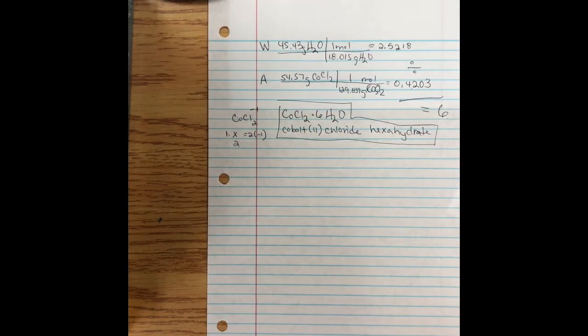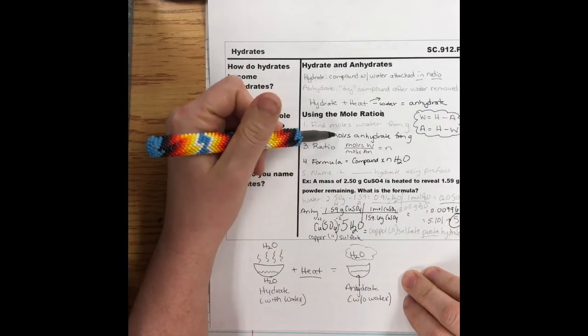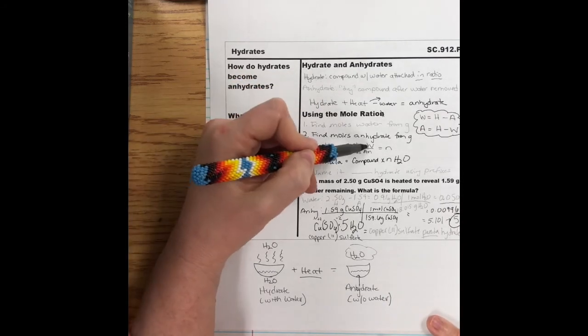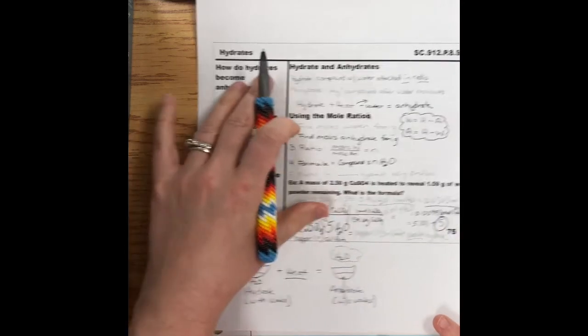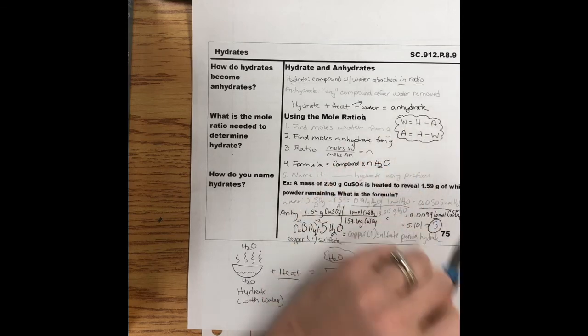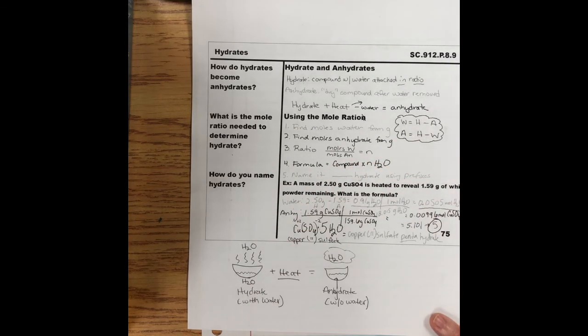Okay, so let's recap what we do for hydrates. We take the moles of water divided by the moles of anhydrate, and I have to do my conversion tables to get those. That gives me my multiplier, and then I put that into my formula. And just remember that if I get stuck, the hydrate minus the anhydrate gives me the water, and the anhydrate is the hydrate minus the water, and just focus on that.